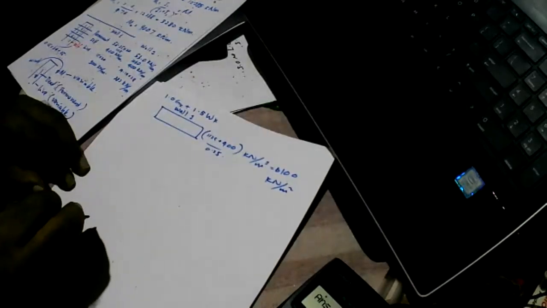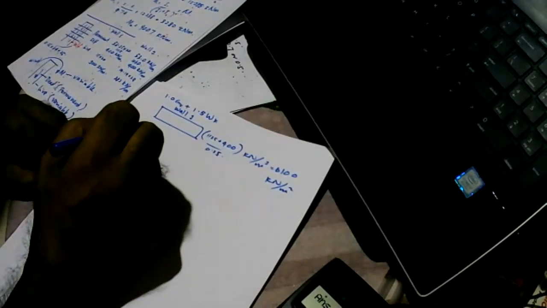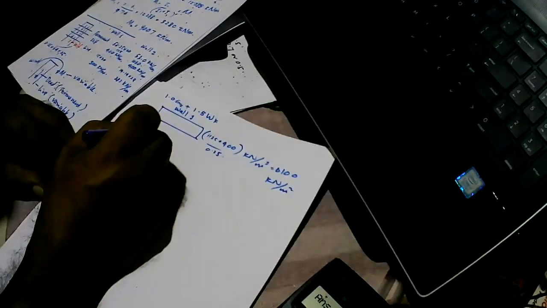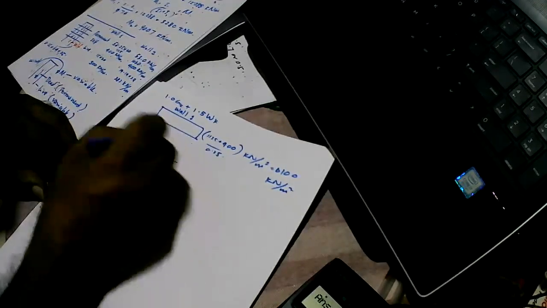That gives 6,100. Then we have to consider the wind load and wind moment.